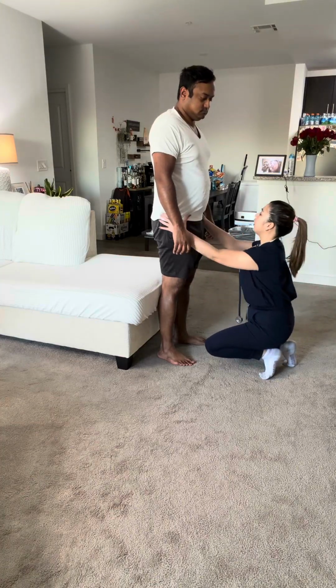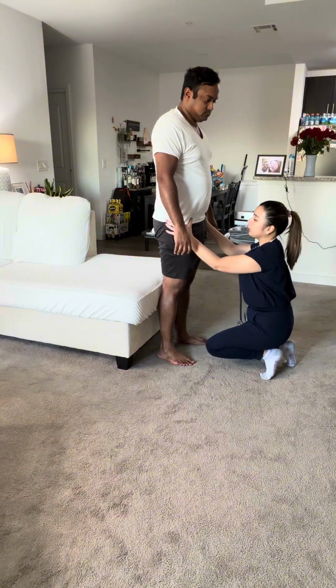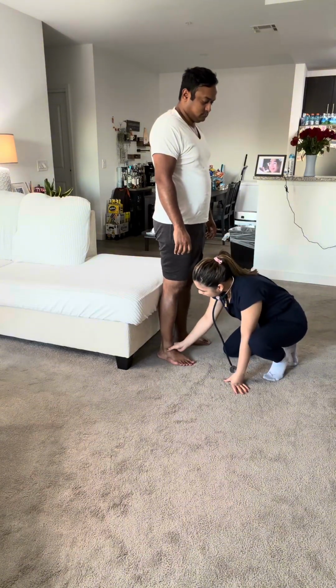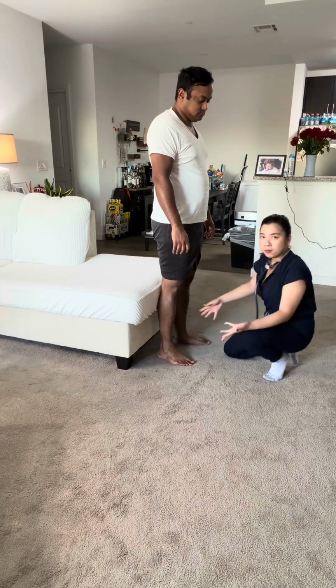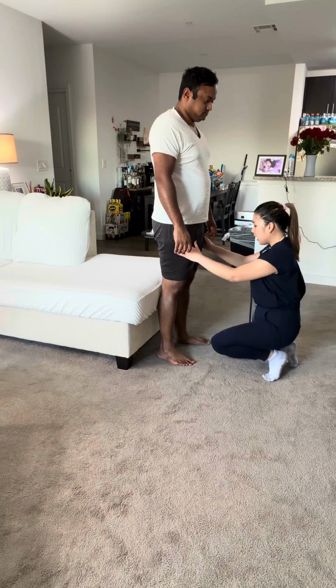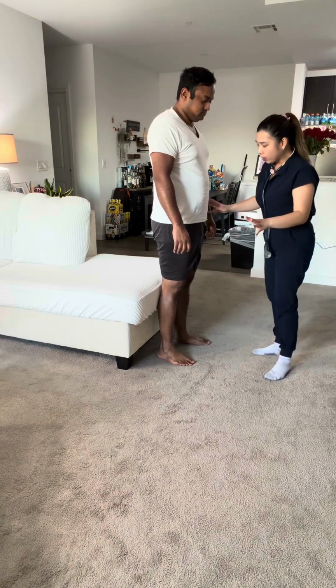Now I'm just going to palpate your hips. I don't feel any asymmetry or deformities. Palpating your knees. I'm palpating your ankle and your feet. I don't feel any warmth as I'm doing this. Do you have any pain as I was doing that? No. No tenderness noted as well. And I did not feel any swelling or asymmetry, so that's good.